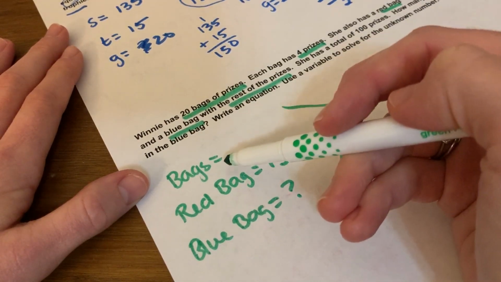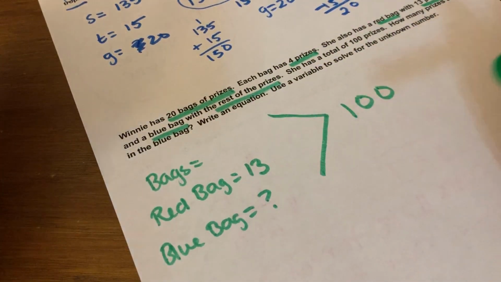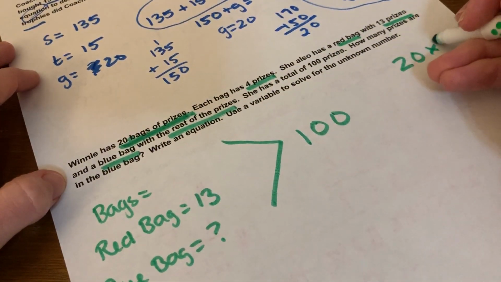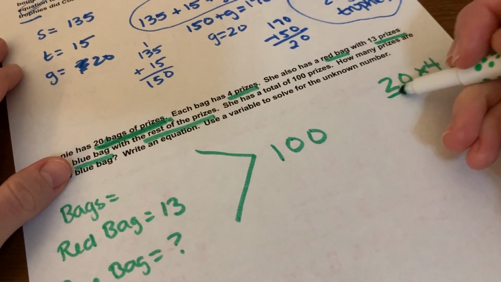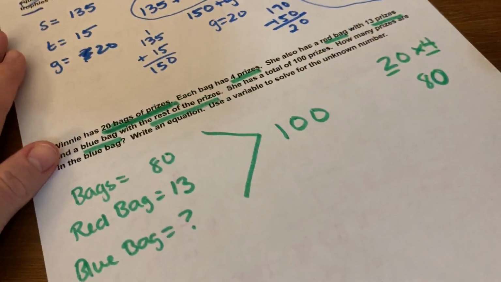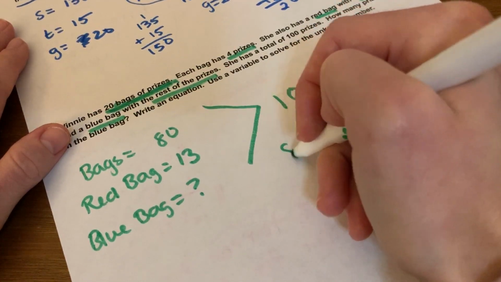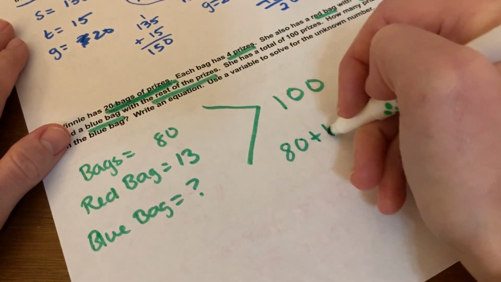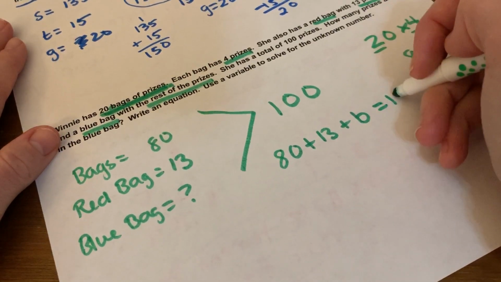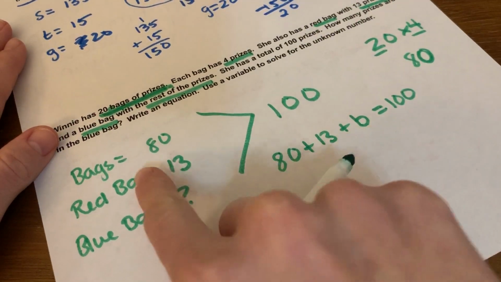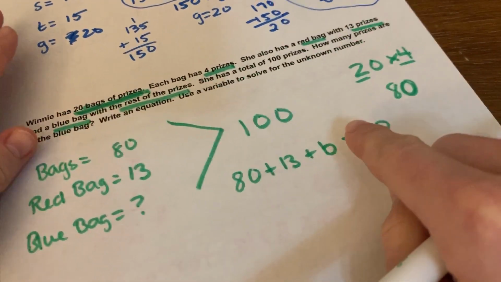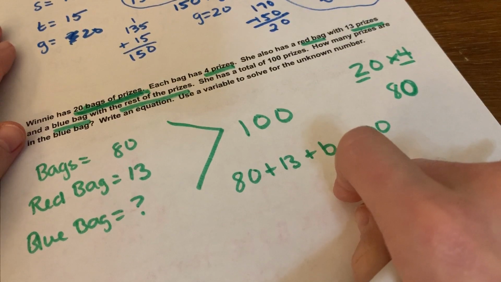All right, so let's go ahead and figure out just in the bags she has. She didn't specify the color. So she's got 20 times 4. Well, I can solve that by doing 2 times 4, 8, tack on a 0, 80. Okay, so I know that it's going to be 80 plus 13 plus, I'm putting B for blue bag, equals 100. So 80 prizes in just the bags, 13 prizes in the red bag, and we don't know how many in the blue bag.